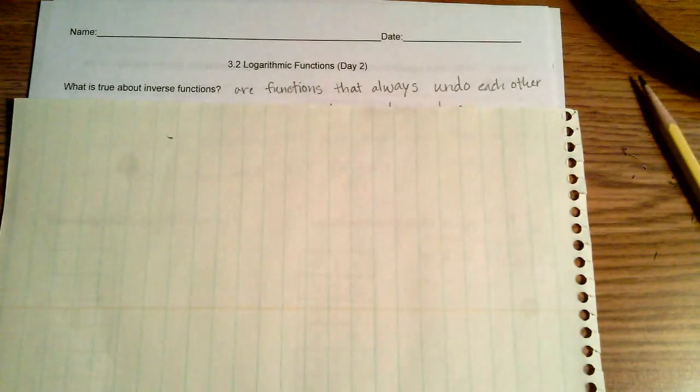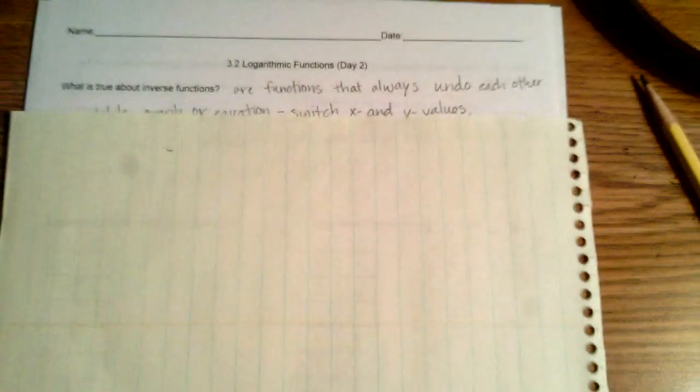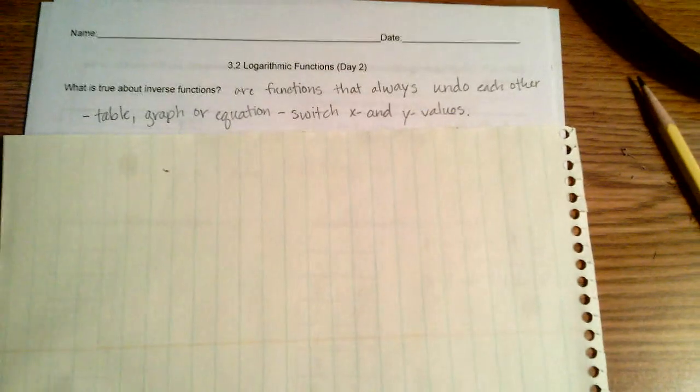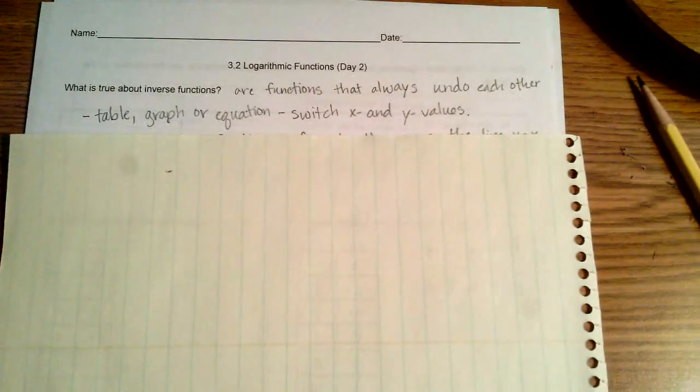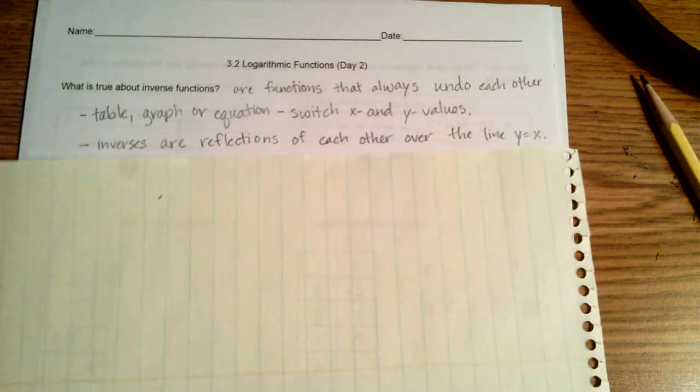Okay, so how would you describe inverse functions? The way that I would describe inverse functions is I would say they are functions that always undo each other. And the important thing to know, if you are dealing with a table, a graph, or an equation, to get the inverse equation, you can switch your x and y values. Okay, we'll see that later.